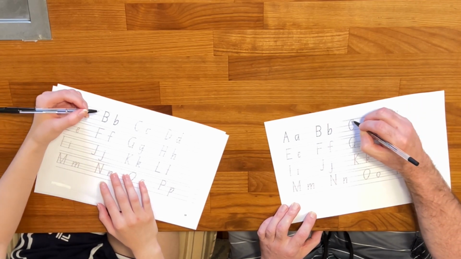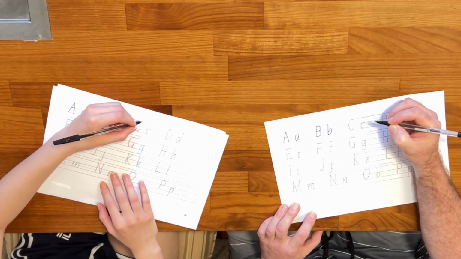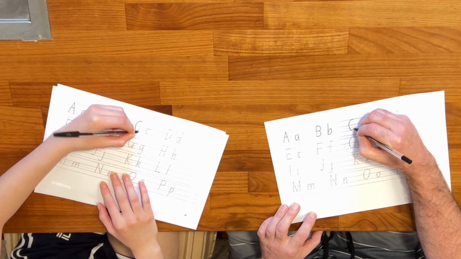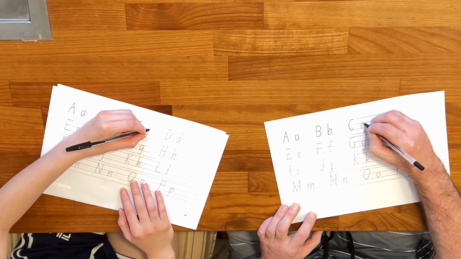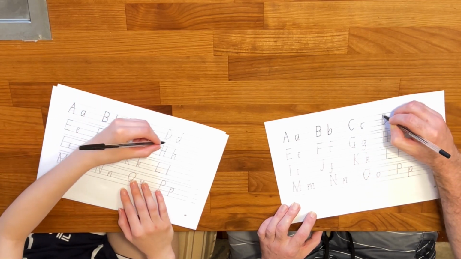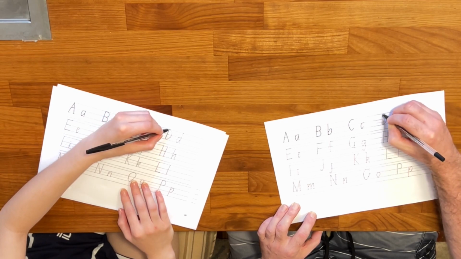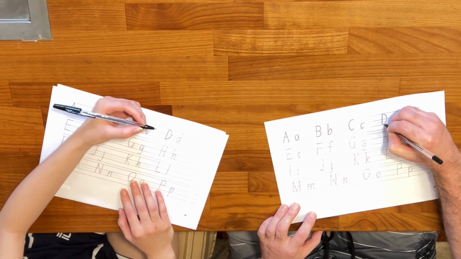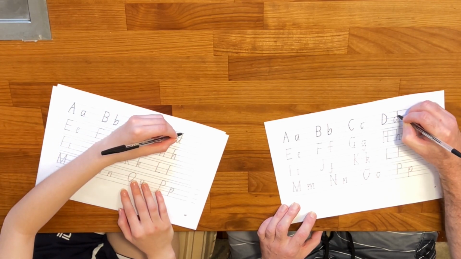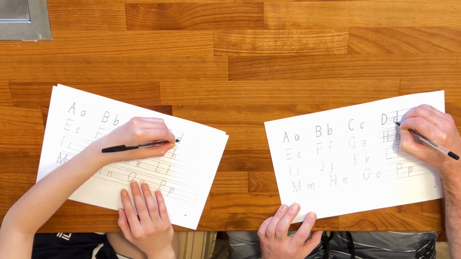The capital C and the little c look exactly the same, but they're half the size. So from the top, around and down, and the same with the small c, from the top, around and down. The capital D, from the top, down, lift your pen, from the top, follow the line down. Lowercase d, from the top, down, lift your pen, halfway around, you do your loop, follow it round.